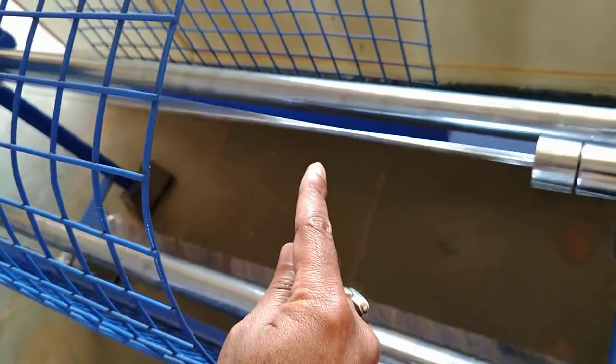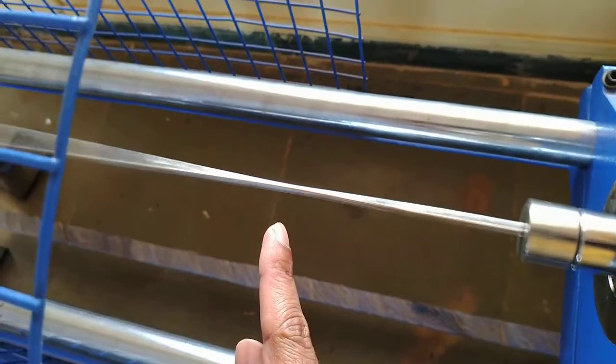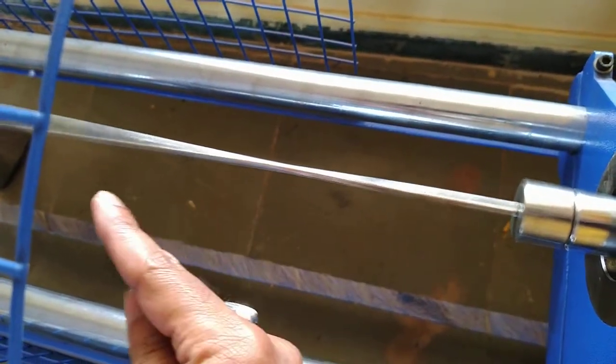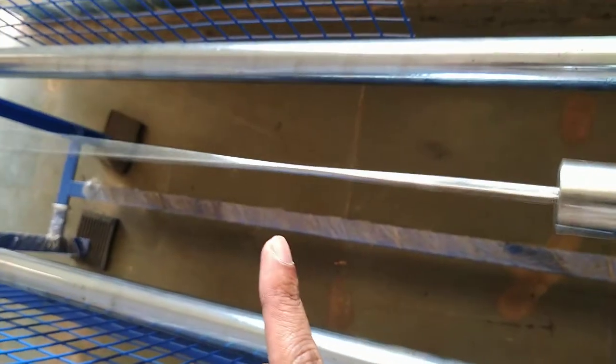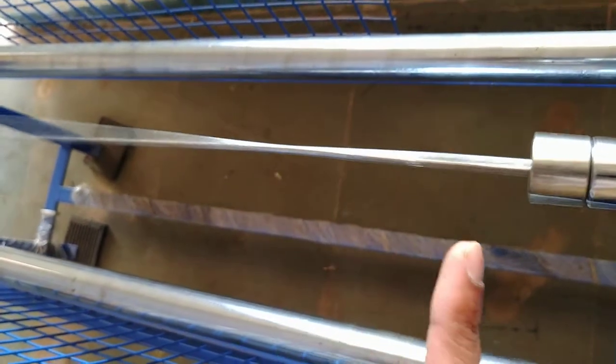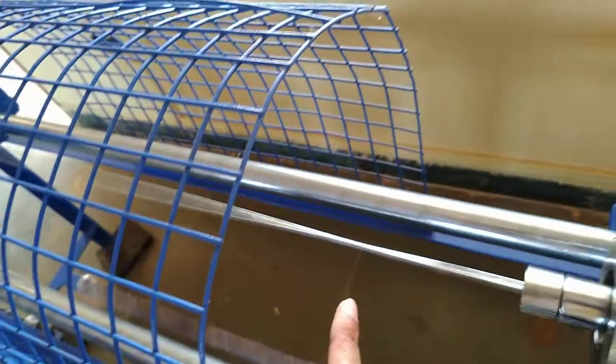Now the speed of the shaft is further increased to form the second loop. Here you can see the first loop ends over here, and from this length where you can see the deflection, the second loop starts from here and ends over here. So this is the formation of the second loop.